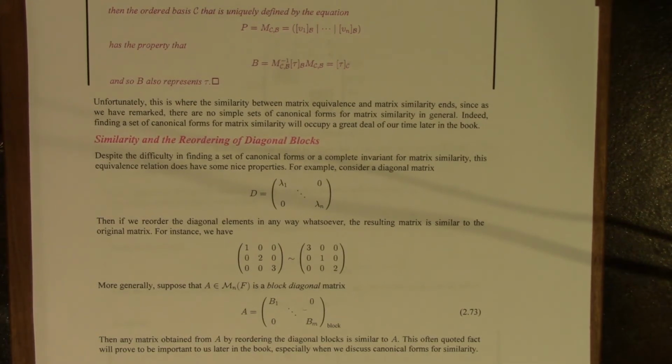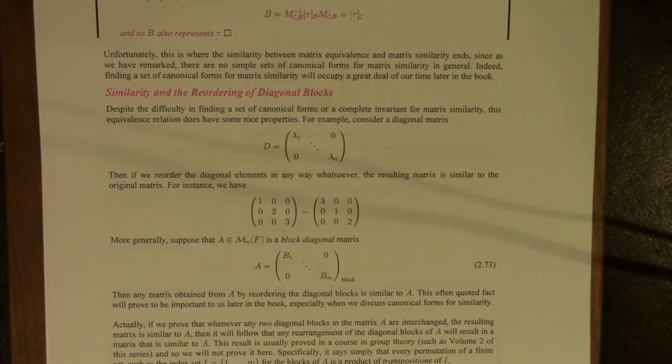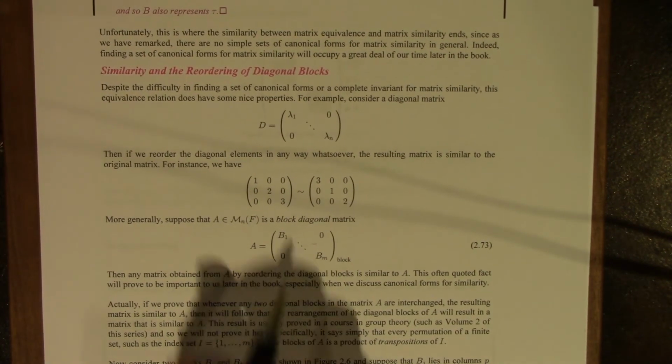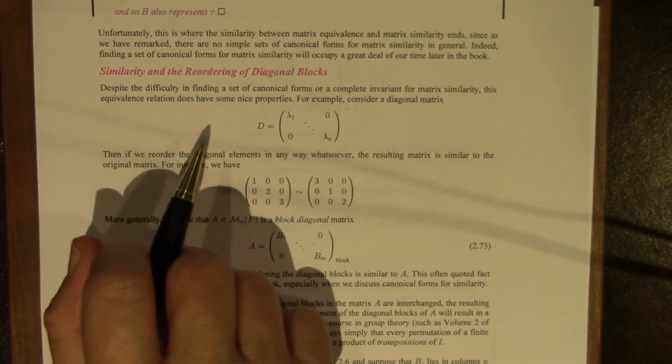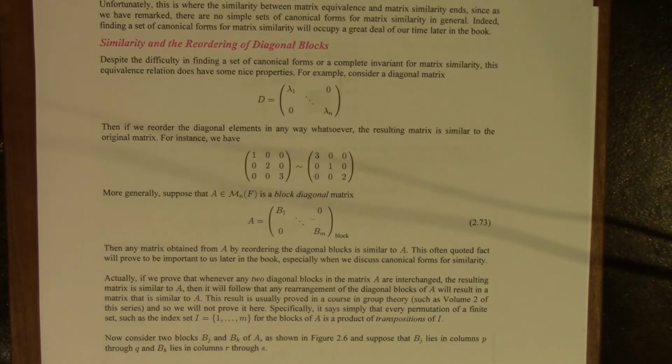The problem is those matrices are not very pleasant to work with. So that becomes more of a theoretical issue than a practical one. But still, we will have to devote considerable time to even finding the rational canonical form, which we will do later in the course.